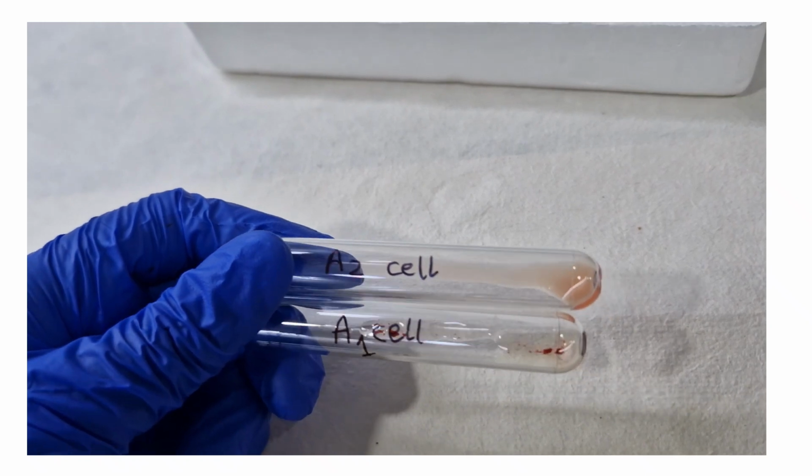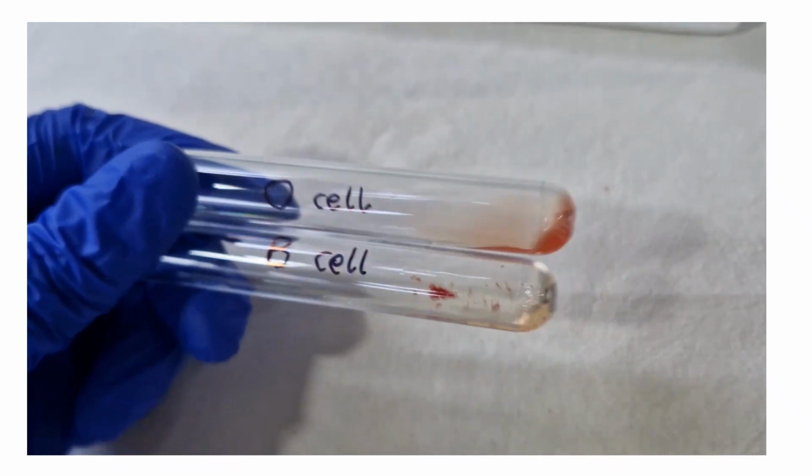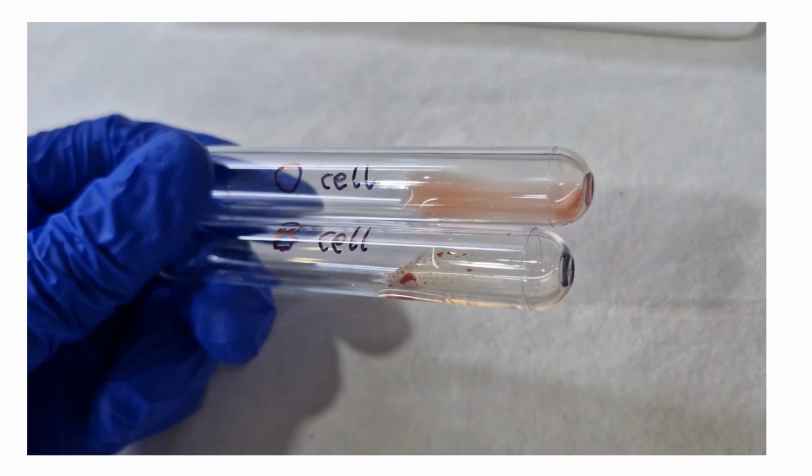Coming to the results of reverse grouping, in A1 cell there is a 2 plus reaction. In A2 cell there is no agglutination reaction. In B cell there is a 3 plus reaction, whereas in O cell there is no agglutination reaction.